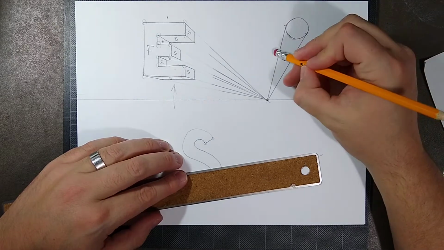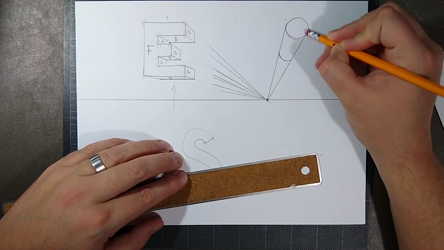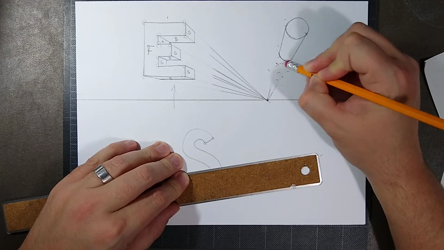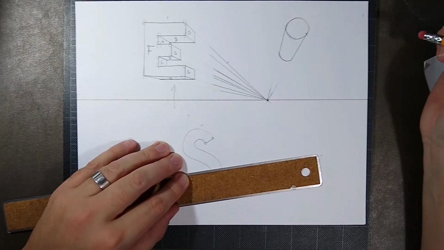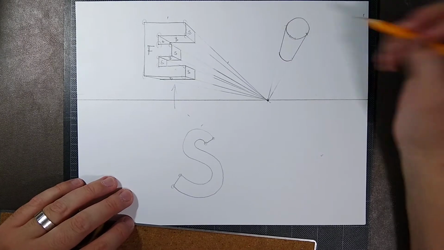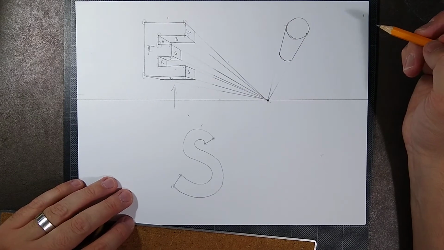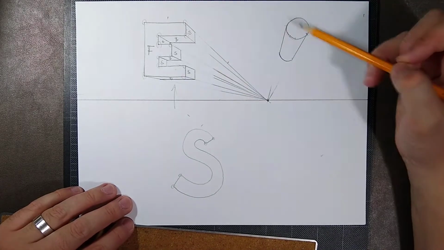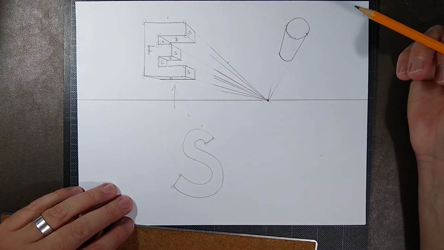All right? And then I can erase the rest of those lines going back. All right, now you see we've got this cylindrical shape, like a paper towel tube right there. Now our S is going to be a combination of the E and the cylinder here.